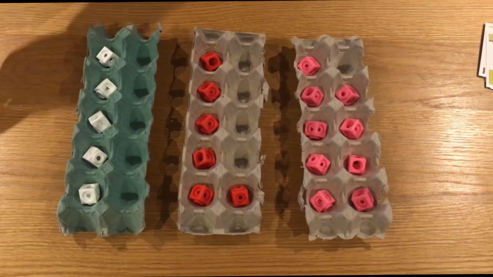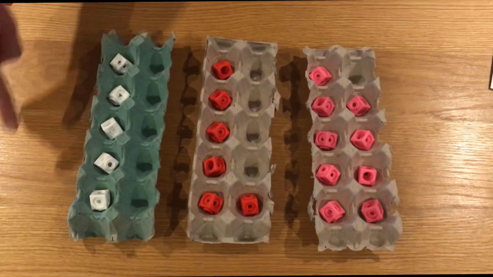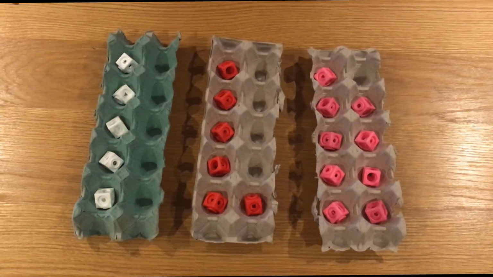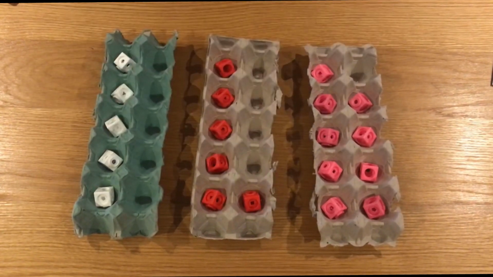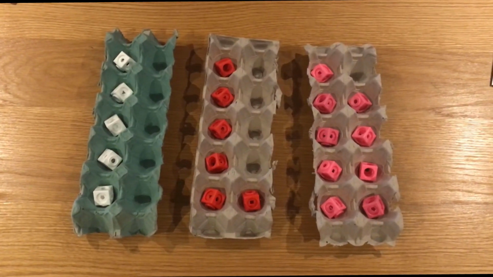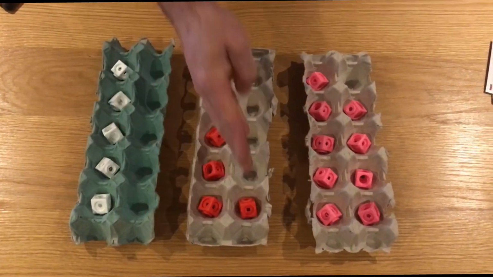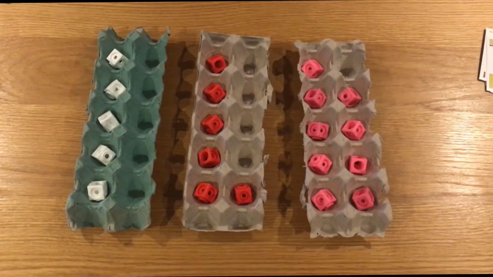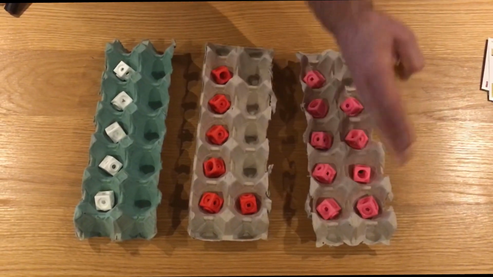If each of these is 0.1, 0.1, 0.2, 0.3, 0.4, 0.5, or 5/10, we can see we need another 5/10 or another 0.5 to make a whole. If we look at this particular egg box, we can see it's 6 add 4 is 10. Yes, but it's 6/10. Add 4/10, or 0.6, add 0.4. The final example that we see here, we can see that it's 9/10 full, or 0.9.